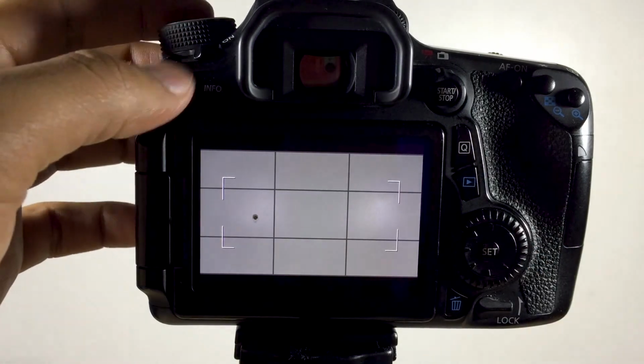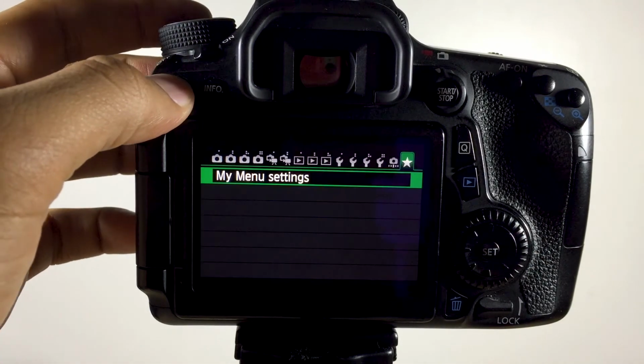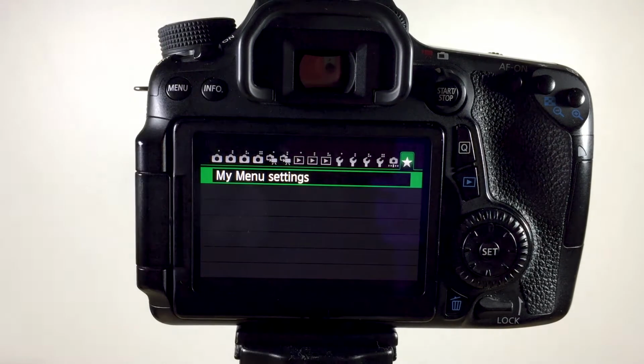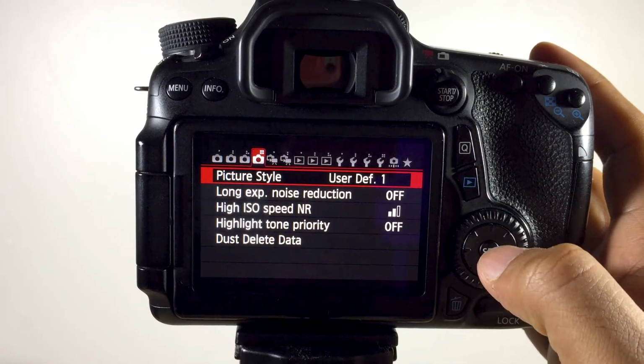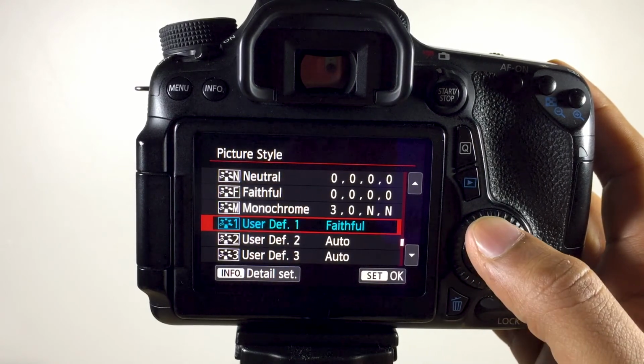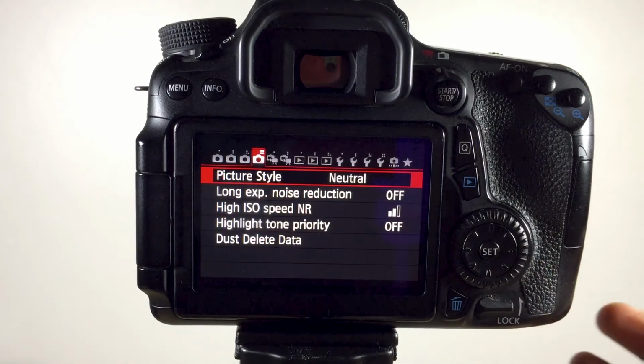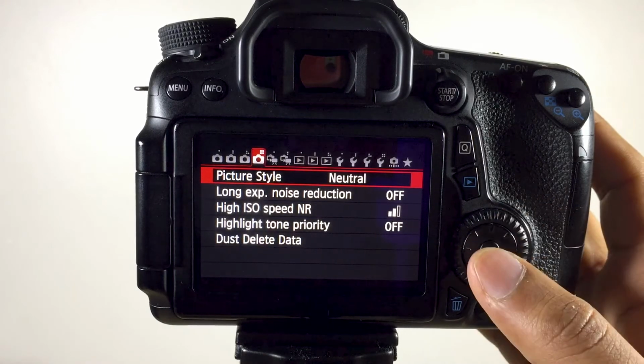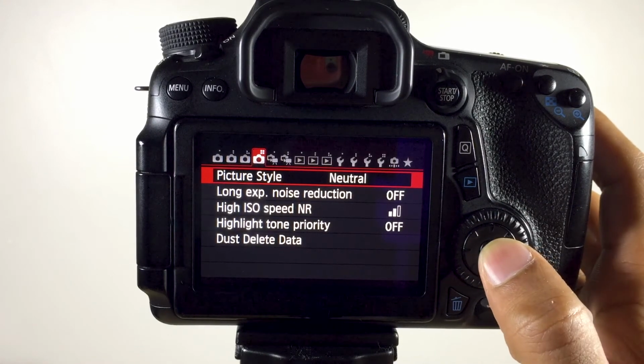To set picture style on a Canon camera, go into your menu settings and find picture style. Once you find picture style, you'll see many options, for example auto, portrait mode, landscape, user defined and neutral. Ideally you want to shoot in neutral because standard gives a very overly contrasted and exaggerated look.